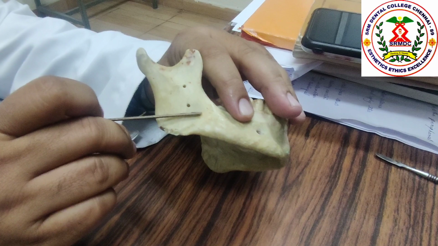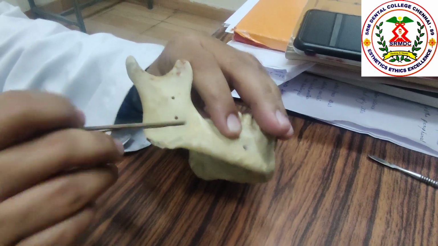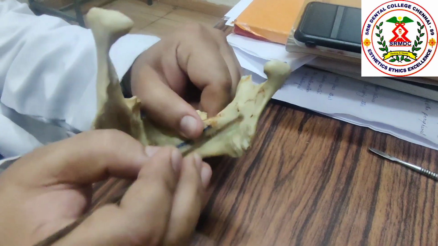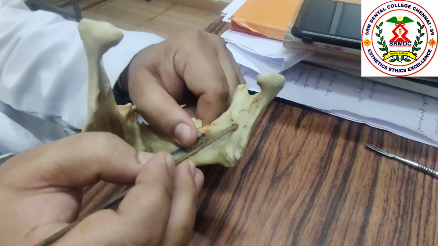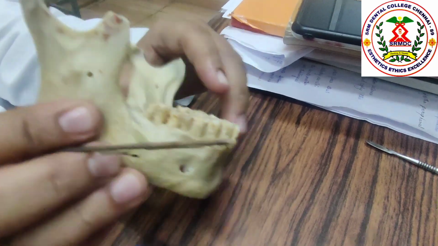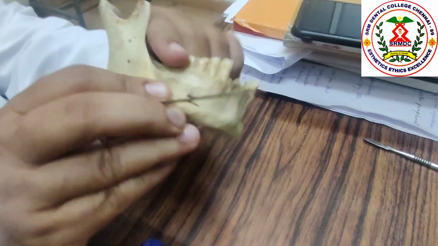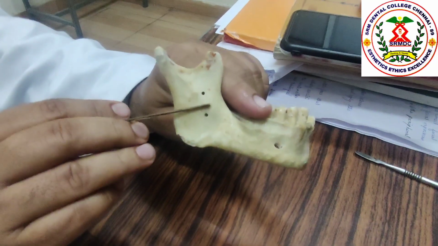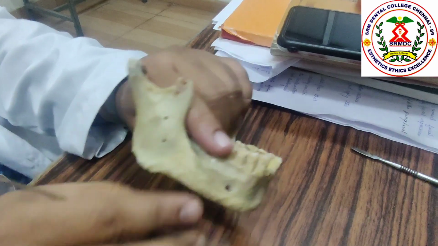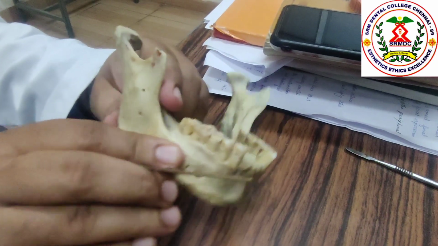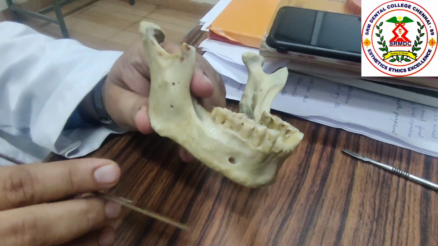The external surface is called the lateral surface, the internal surface is called the medial surface. So a little here we will change. In the body we discuss external surface or internal surface. When we come to the ramus, we call it lateral surface or medial surface. Now, we are going to discuss the lateral surface.